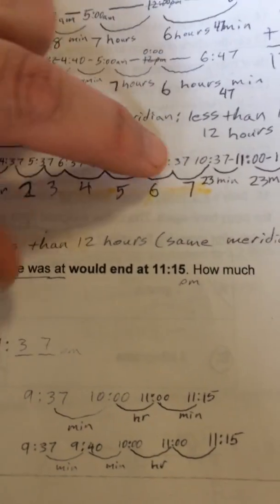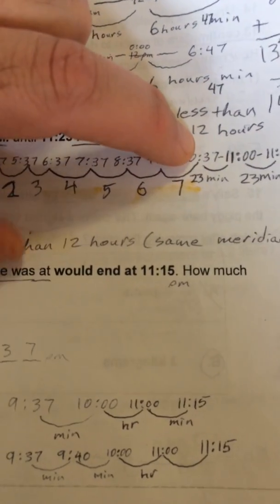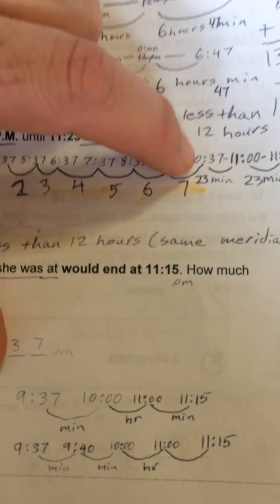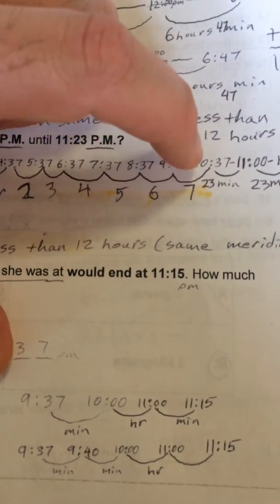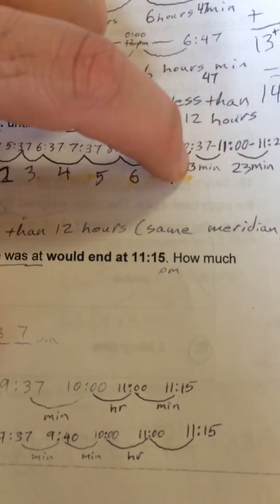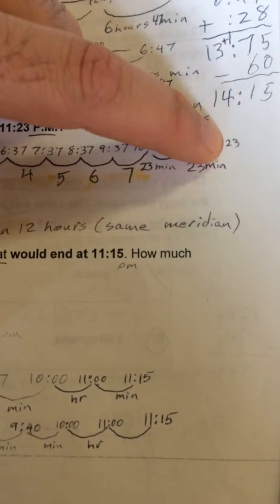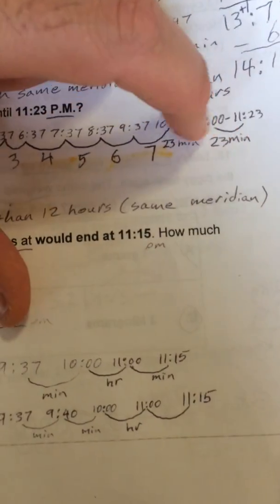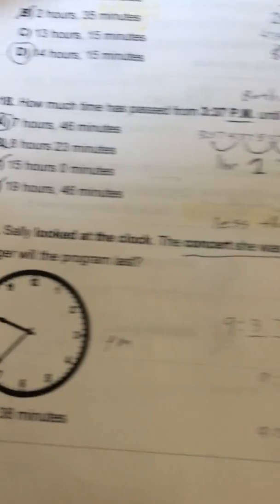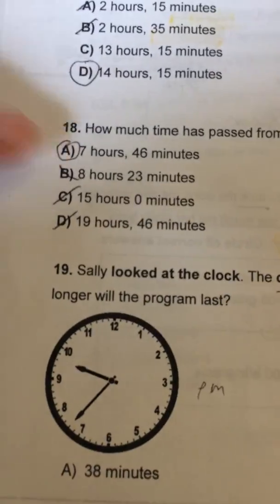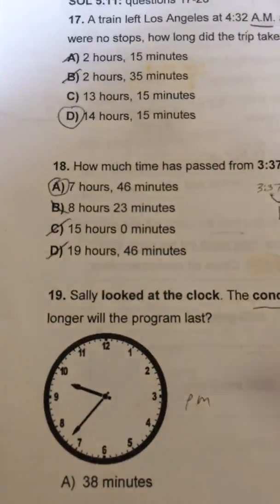And then be like, oh, that's 7 hours. And then it's 10:37 to 11. If you need to benchmark this smaller, 37 to 40, do it. Or just do 10:37 to 11, that's 23. And 11 to 11:23 is another 23 minutes. So that's 7 hours plus 23 plus 23. Add it in your calculator if you need to. 46, 7 hours and 46. And I choose that one, and I'm done.